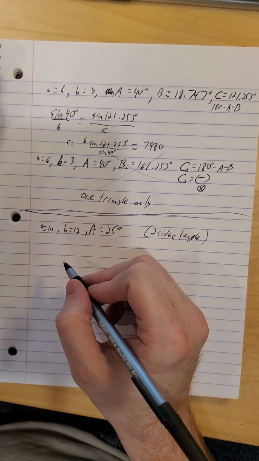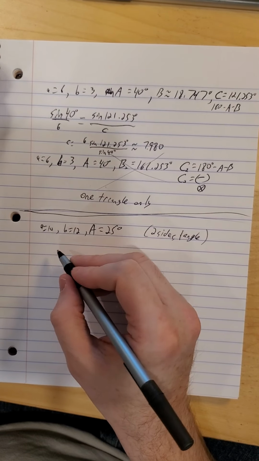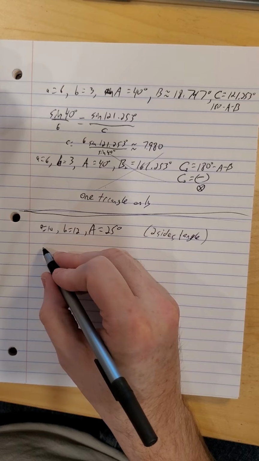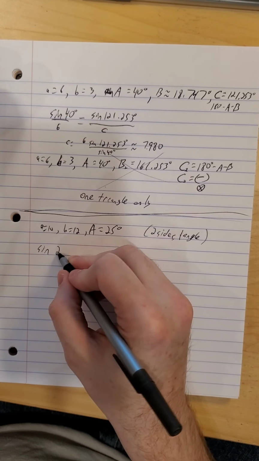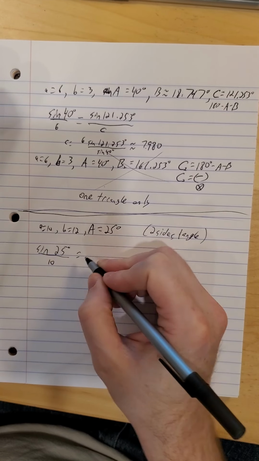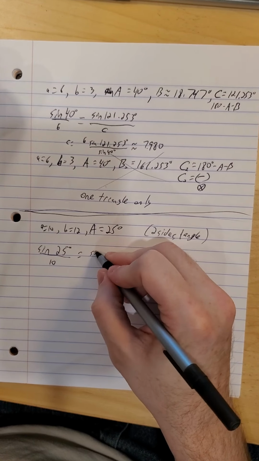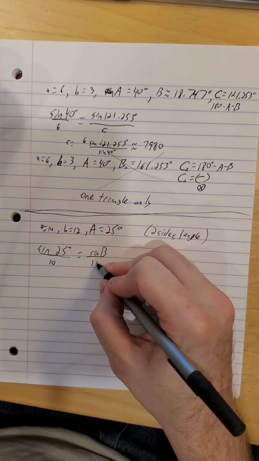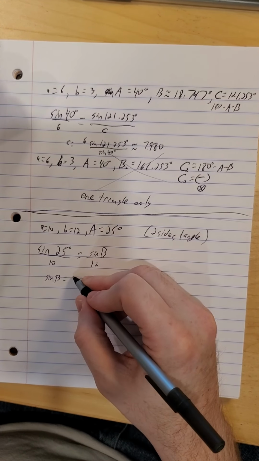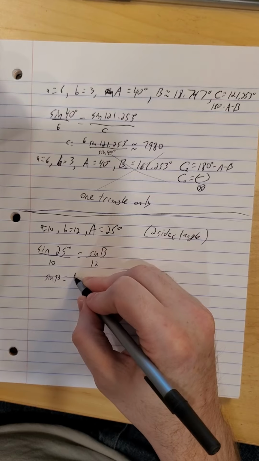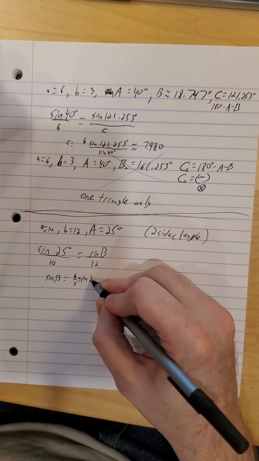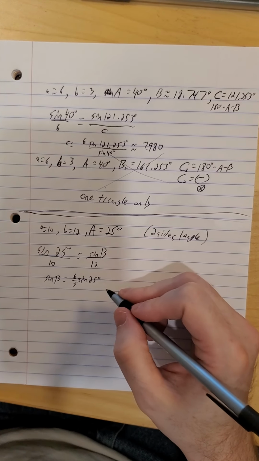All right, so we'll first figure out what angle B would have to be worth. So sine A over a is worth sine B over b. Sine of 25 degrees over 10 is worth sine of cap B over 12. So sine of cap B is 12 tenths or 6 fifths of the sine of 25 degrees.